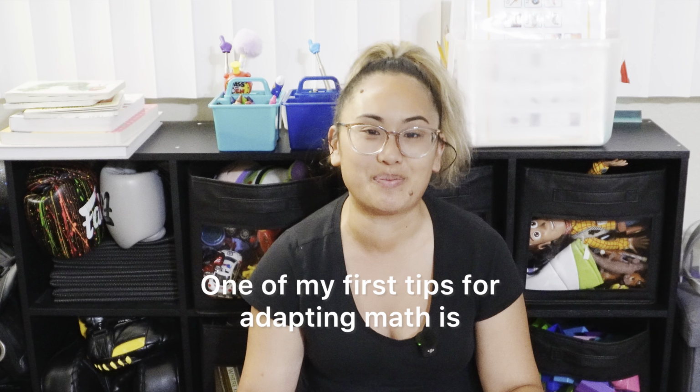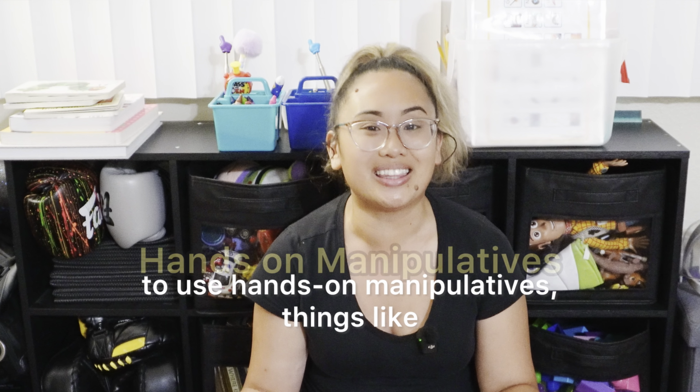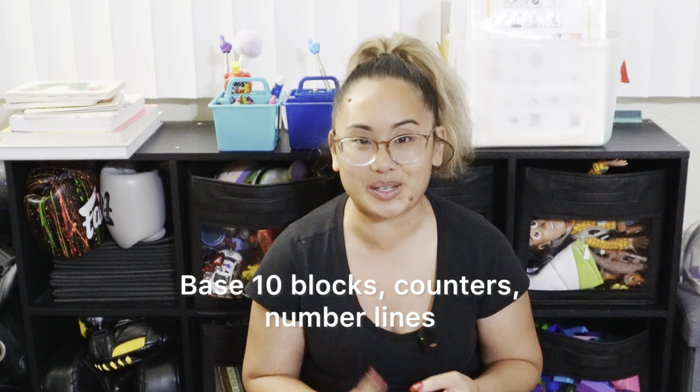One of my first tips for adapting math is to use hands-on manipulatives. Things like base 10 blocks, counters, number lines.